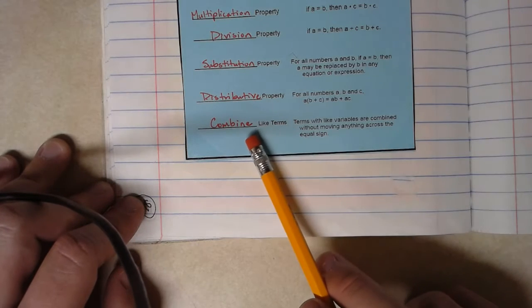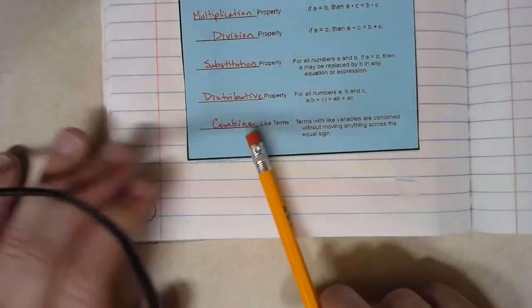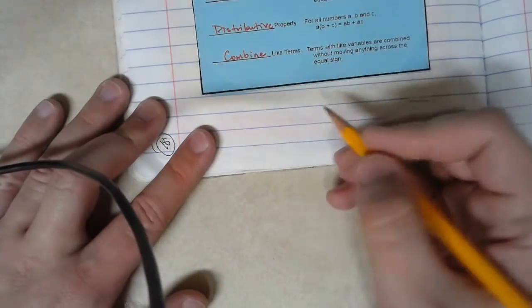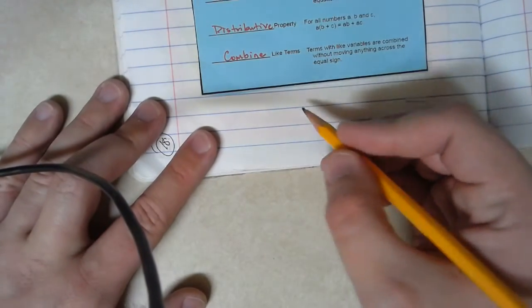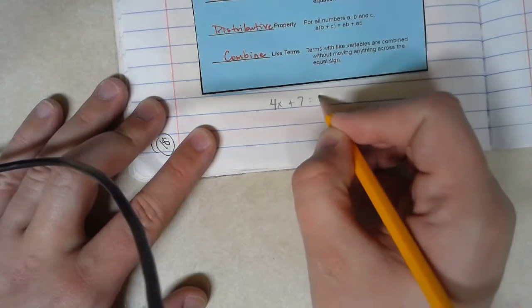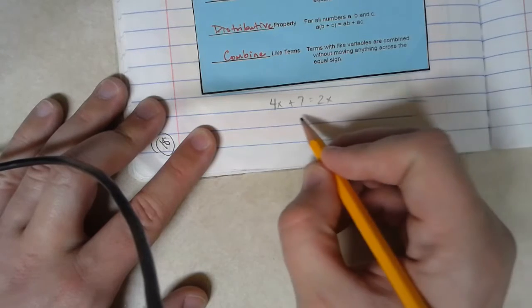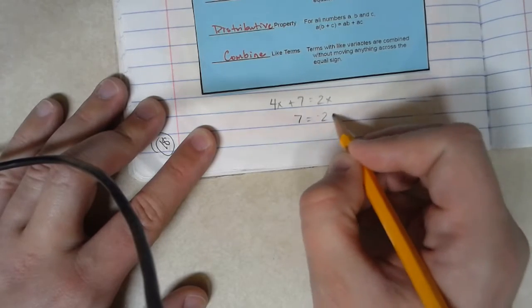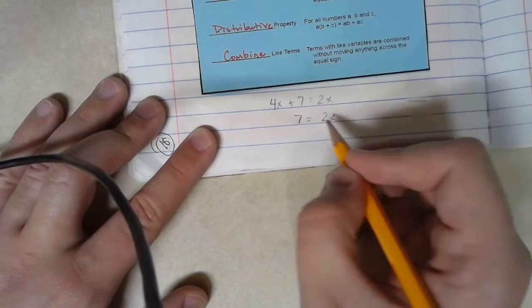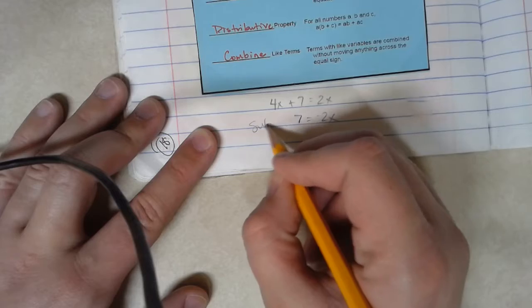Combining like terms can look similar to the addition and the subtraction property. So here are the differences. If we're talking about the addition or subtraction property, we would have 4x plus 7 is equal to 2x, and then I'd want to move that 4x over here, and I'd get 7 is equal to negative 2x. So this would be using the subtraction property.